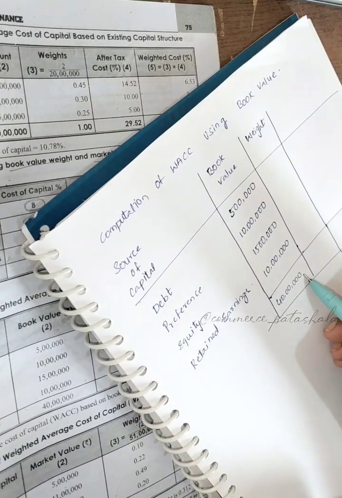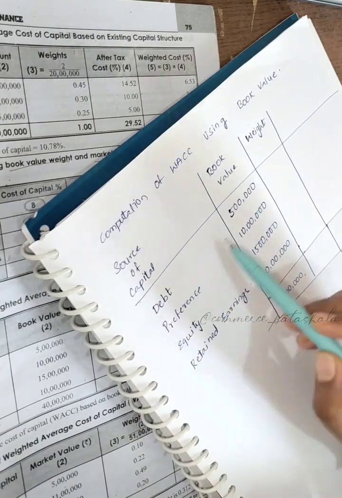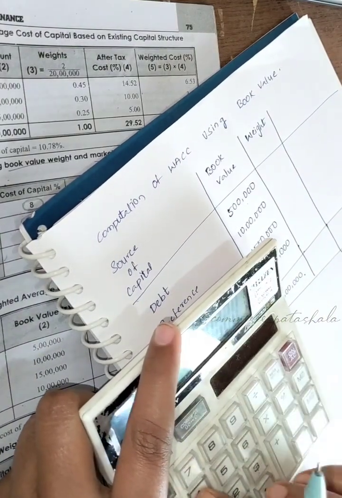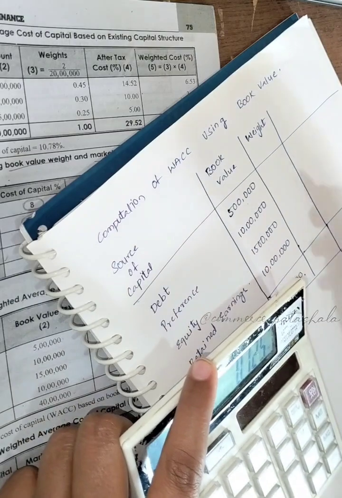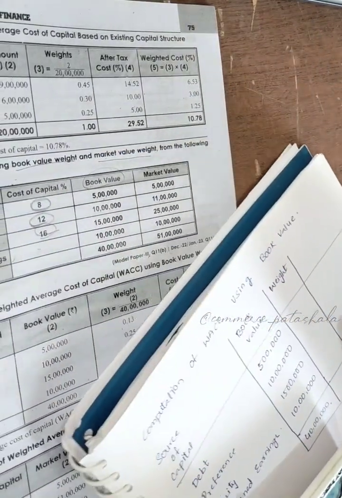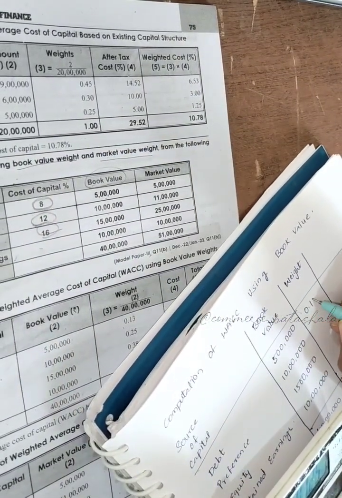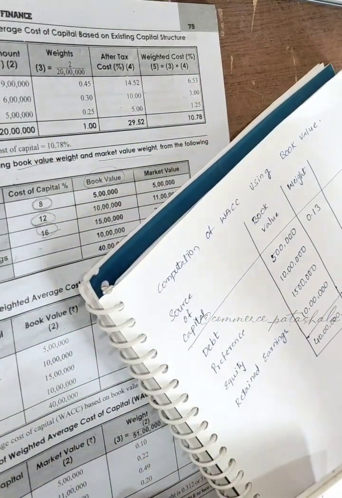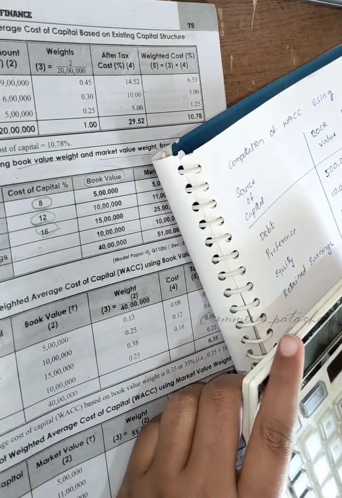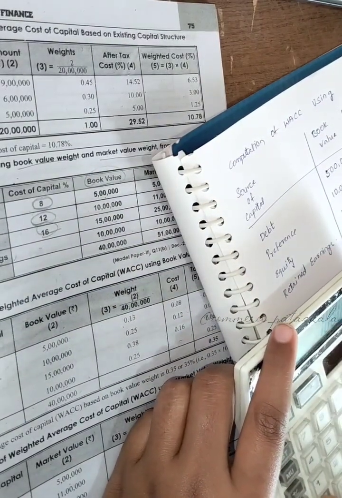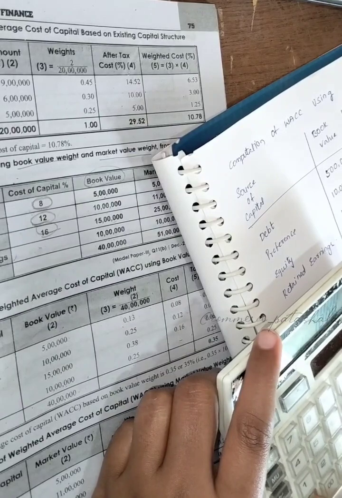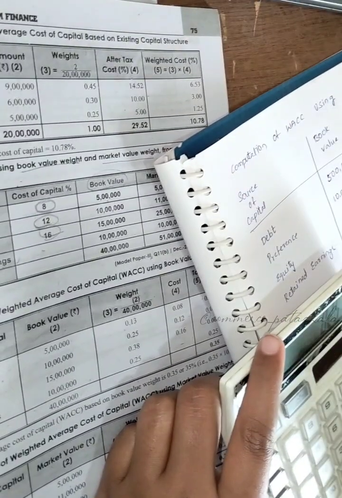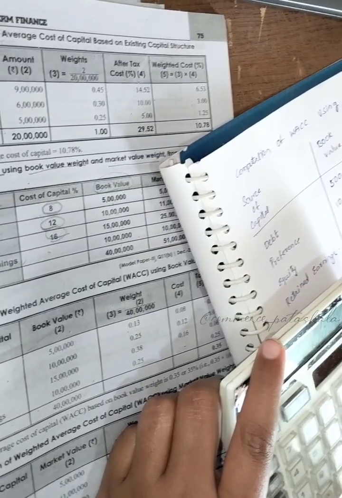Out of this 40 lakhs, how much is the contribution by debt? That is 5 lakhs, right? So we'll do 5 lakhs divided by 40 lakhs. Like that you'll get the weight of that particular source. So it is 0.125, we'll round it off to 0.13. The next weight, preference: 10 lakh divided by again 40 lakhs, you'll get 0.25 as the weight. It is giving 25% contribution.